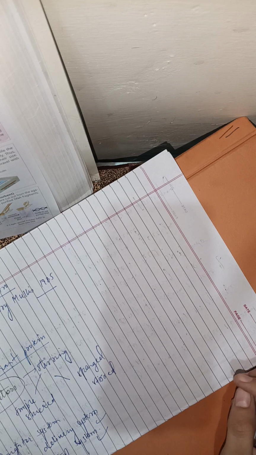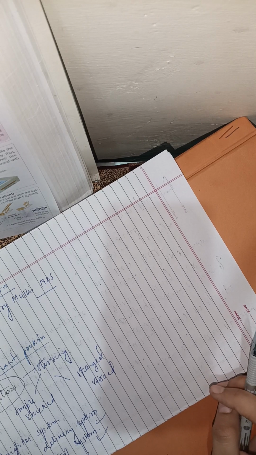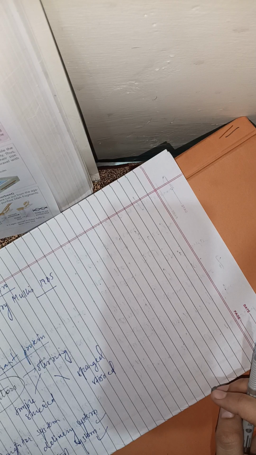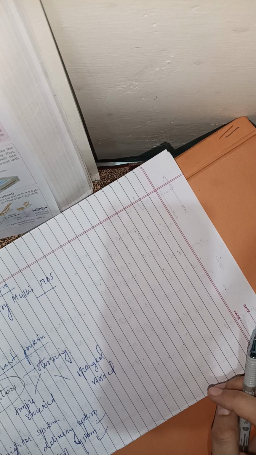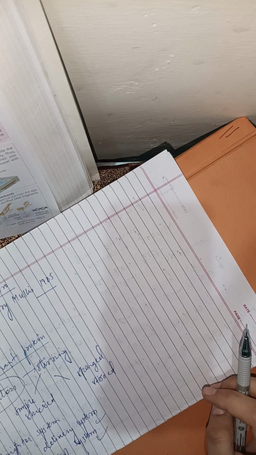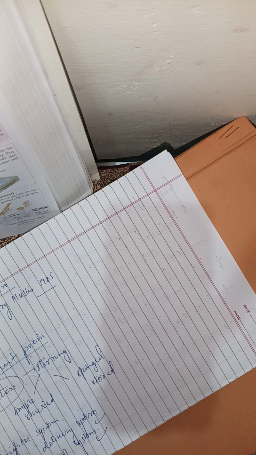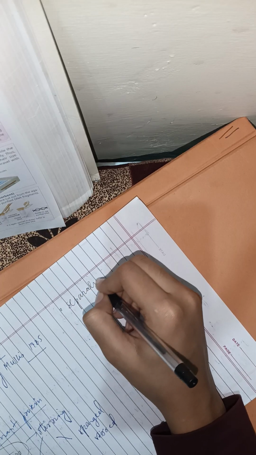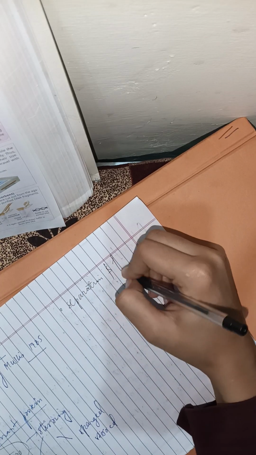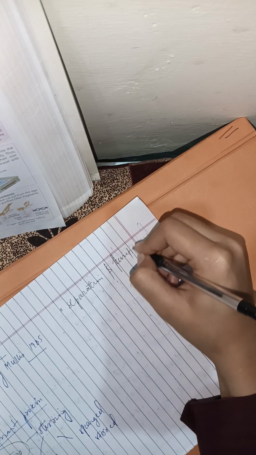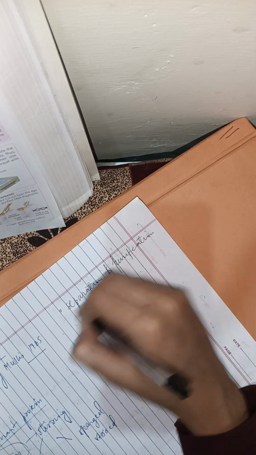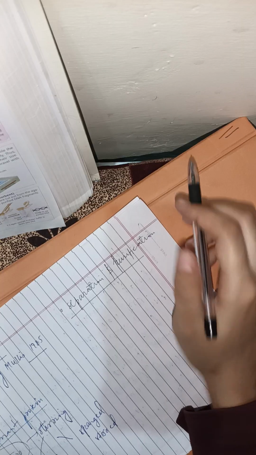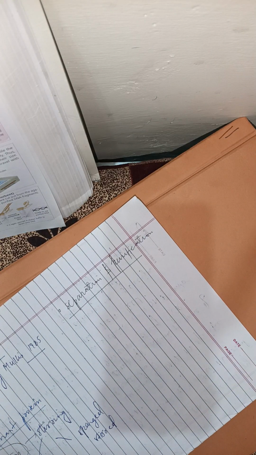Last is the downstream processing. After completion of the biosynthetic stage, the product has to be subjected through a series of processes before it is ready for marketing as a finished product. The process includes the separation and the purification, which are collectively referred to as the downstream processing.